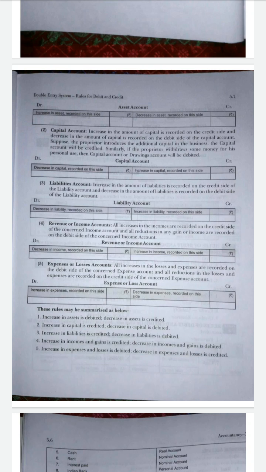So revenue or income is a credit balance. If there is any increase in the value of income, it should be credited, and if there is any decrease in the value of income, it should be debited. Next, expenses or losses. Expenses or losses is also a nominal account.